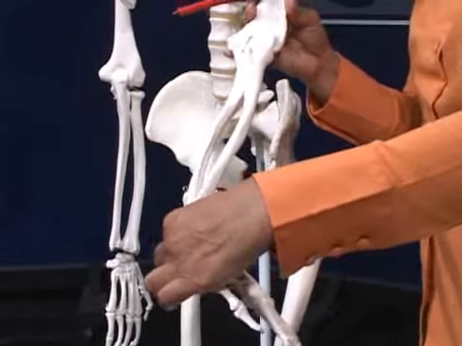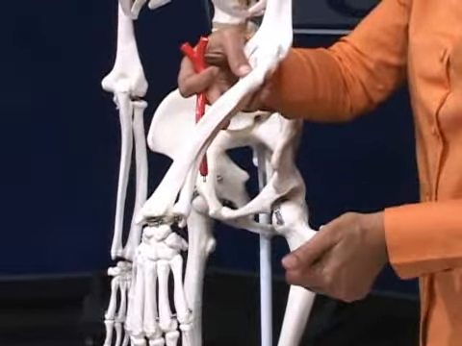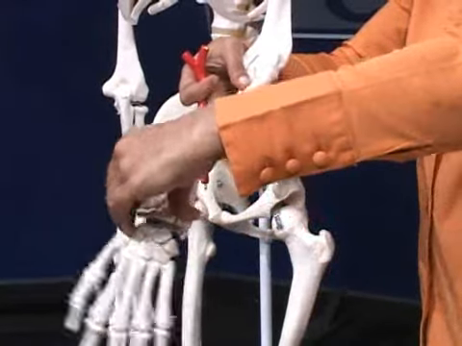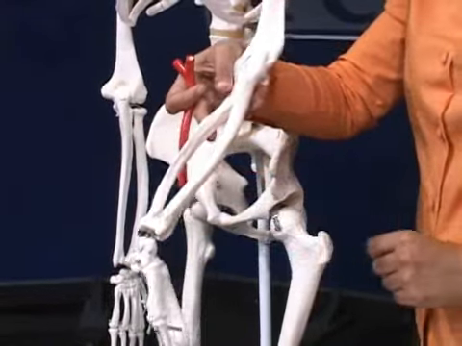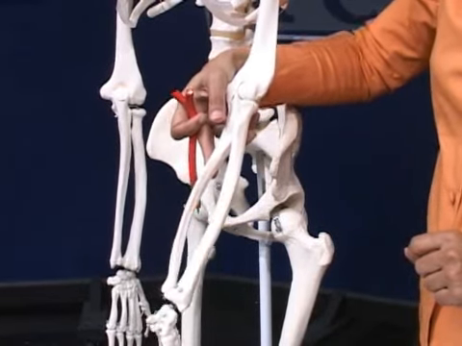In pronation, the radius moves across the ulna, and in supination, the radius lies parallel to the ulna. So, that is a pivot joint.